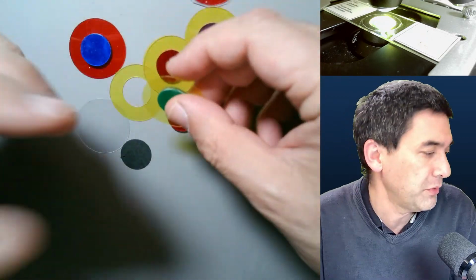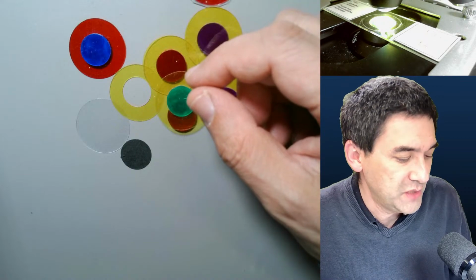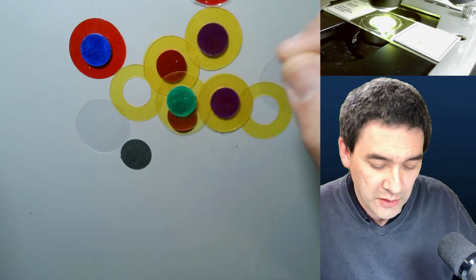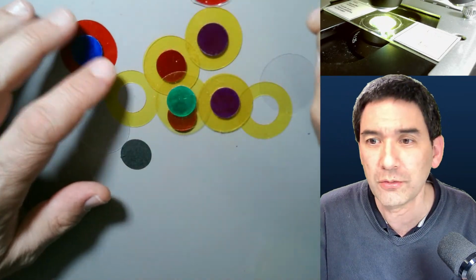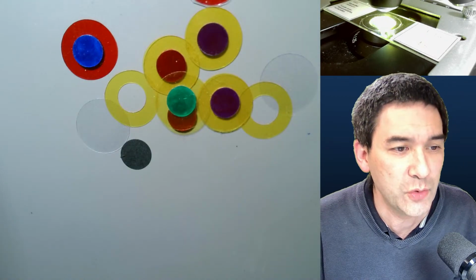So what I'm going to simply do is I'm going to just show you now how those specimens look using different filter combinations, okay? And then let's have a little bit of fun here. So what I'll do is I'll switch back over here.